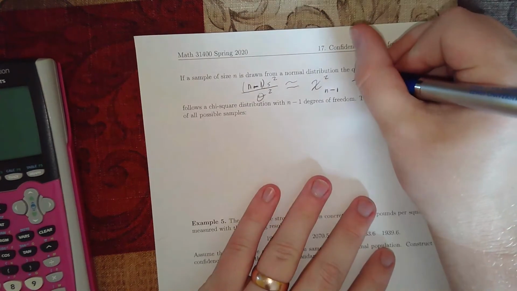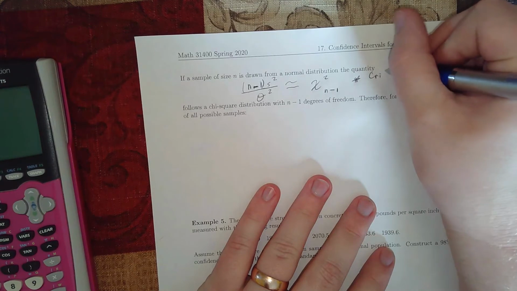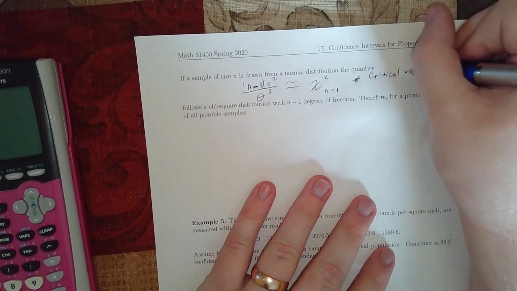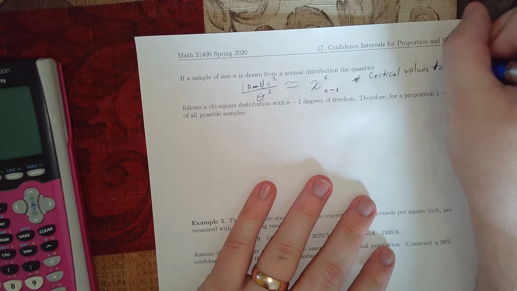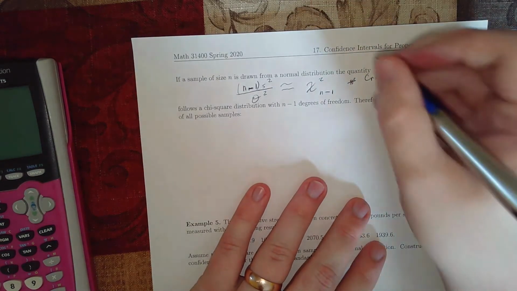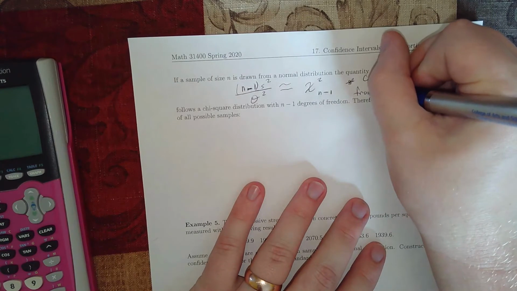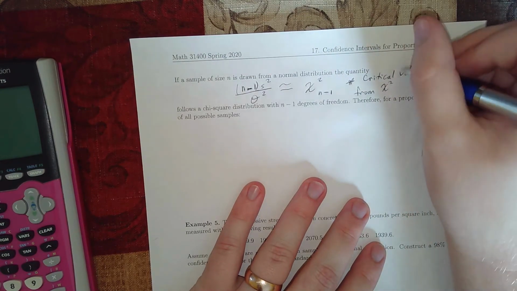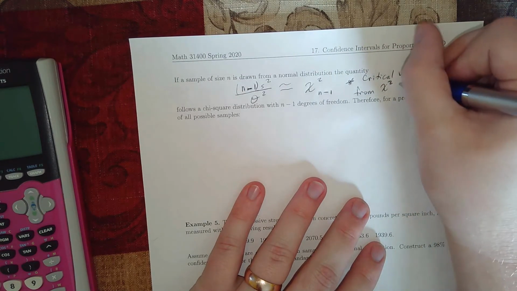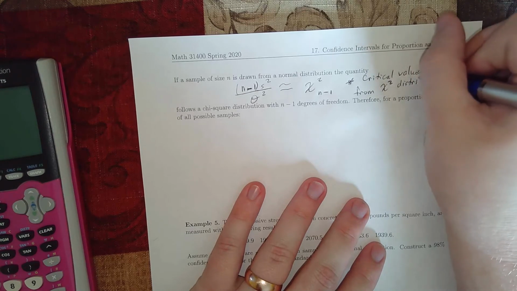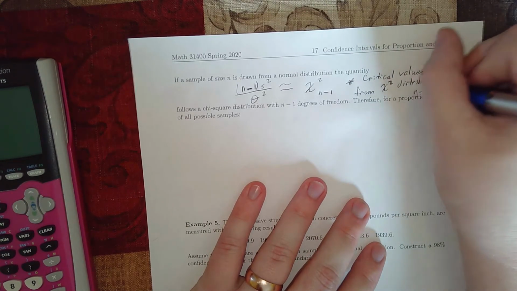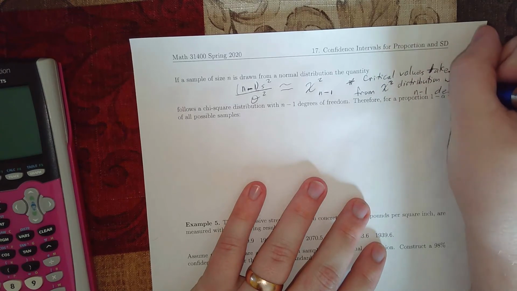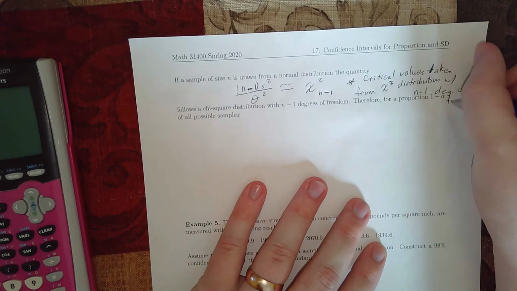And so here, critical values are taken from the chi-squared distribution with n minus 1 degrees of freedom.